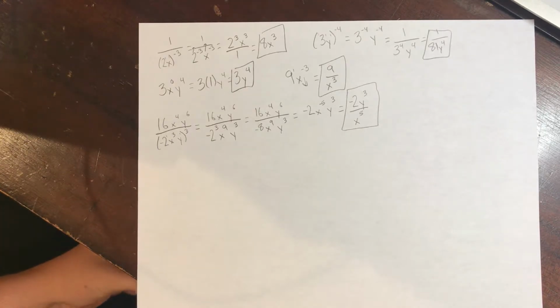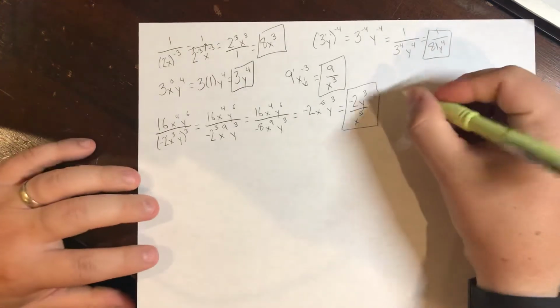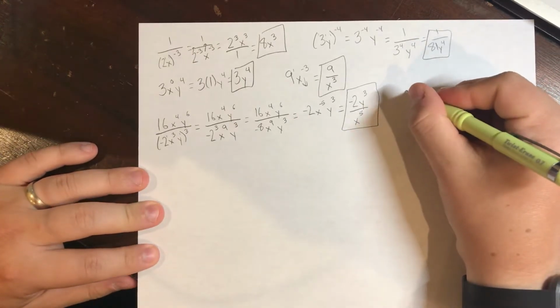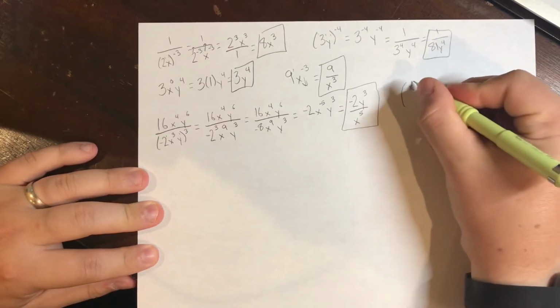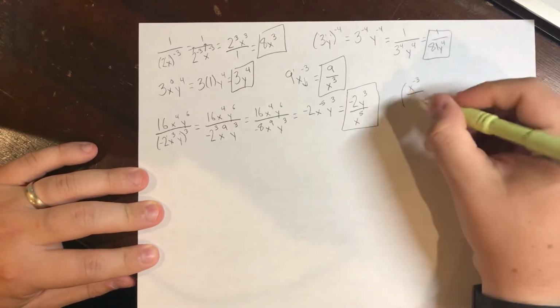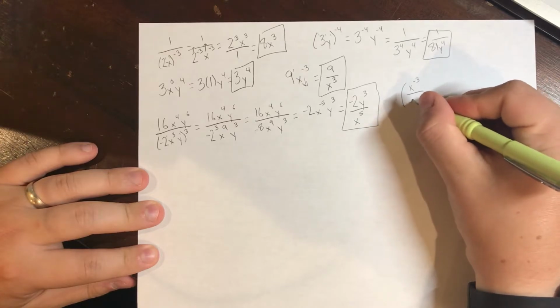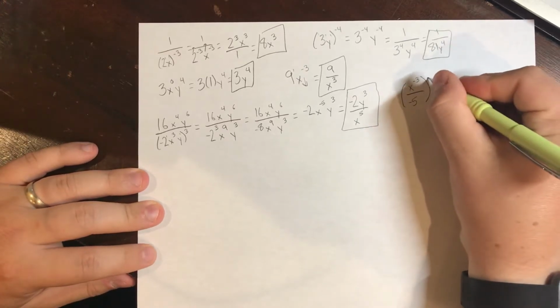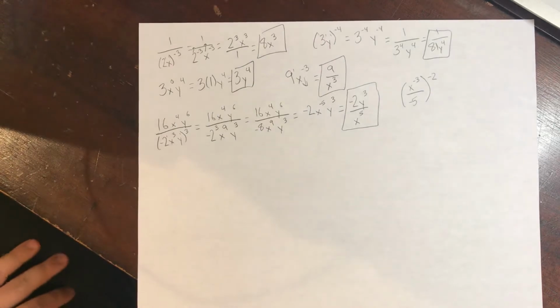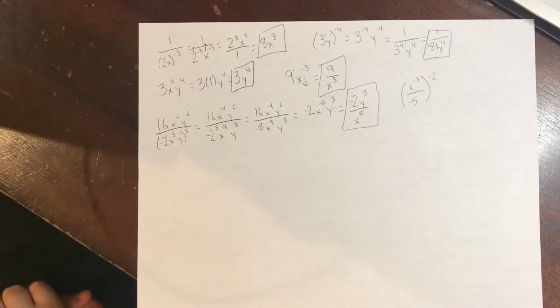Let's work just a couple more problems. Let's see. Let's look at x to the -3rd over -5, all raised to the -2 power. So we have x to the -3rd over -5 to the -2 power. Go ahead and pause, work that on your own if you can.